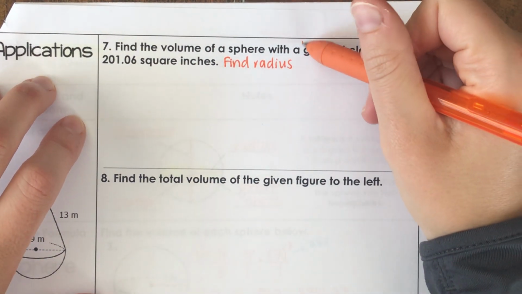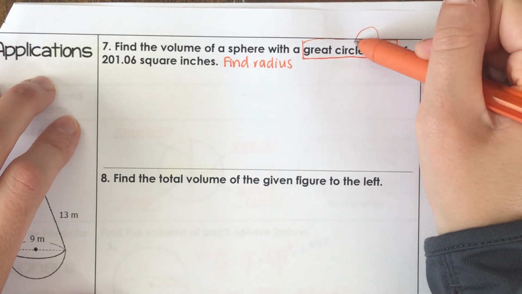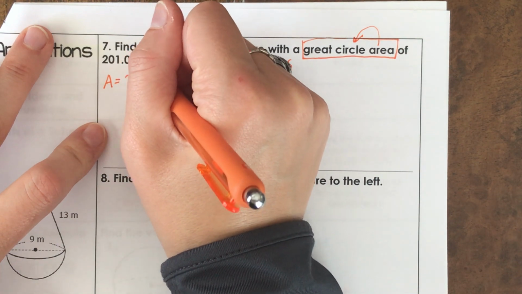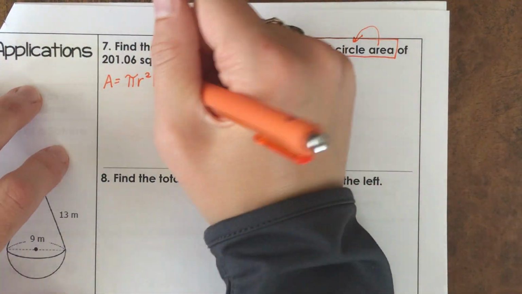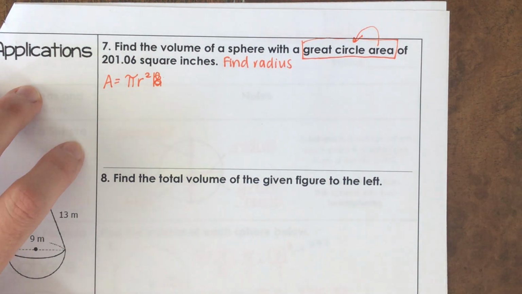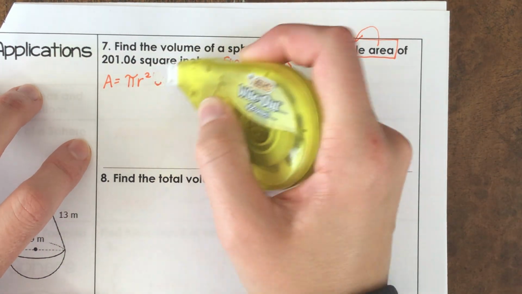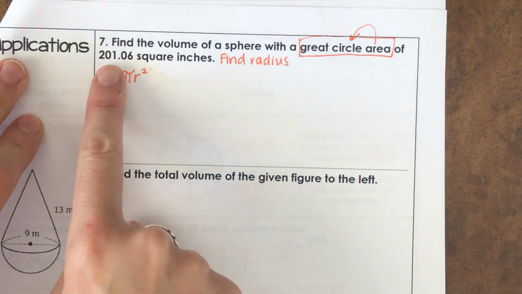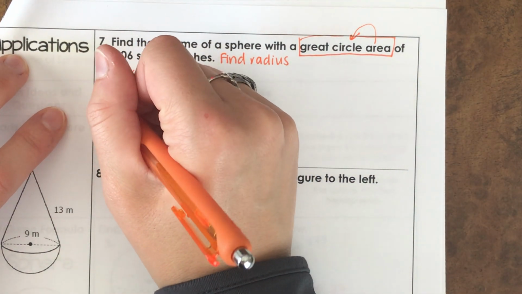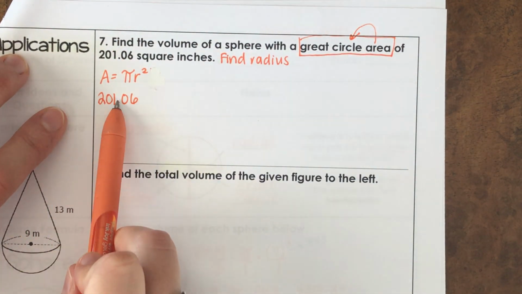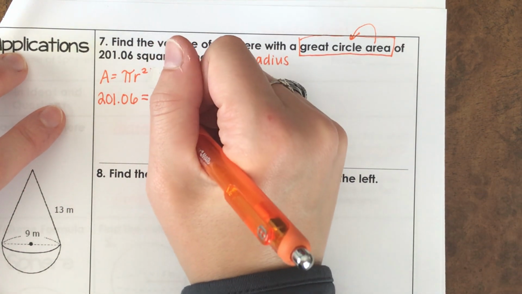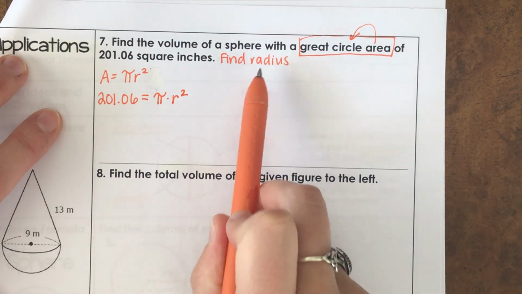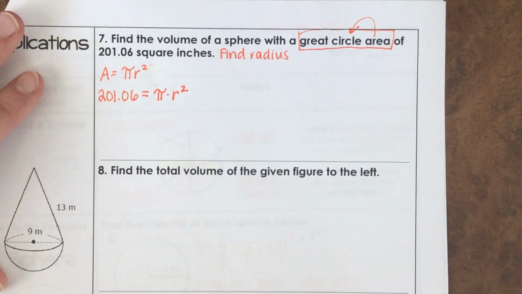Okay, now, great circle area. The area of a circle is pi r squared h. Or sorry, there's no h. Whoa, Mr. Masso. Pi r squared. That would be a 3D figure. This is a 2D, just pi r squared. Now, I know the area, 201.06. So I'm plugging that in for A, equals pi times r squared. I'm going to solve for r so I can find the radius.